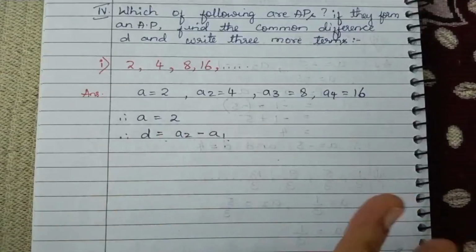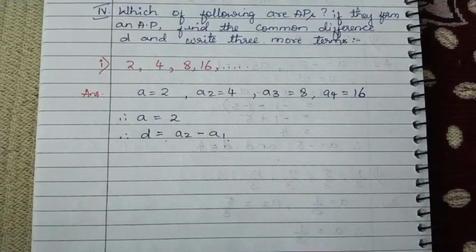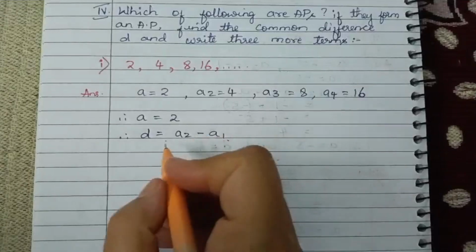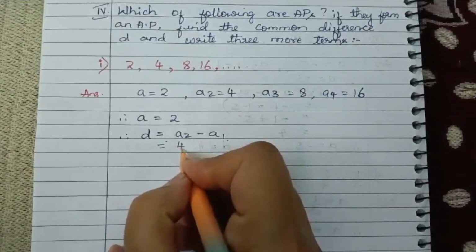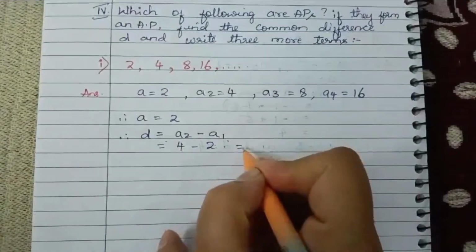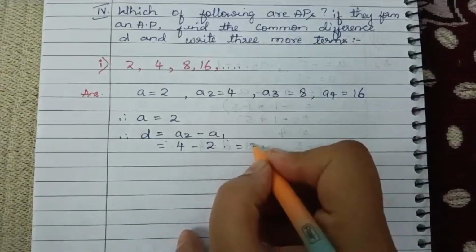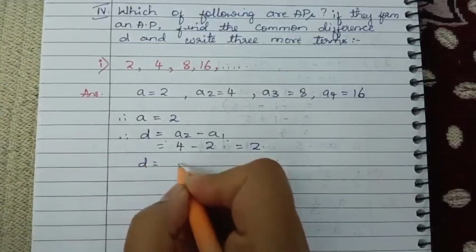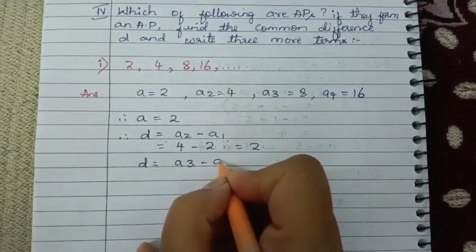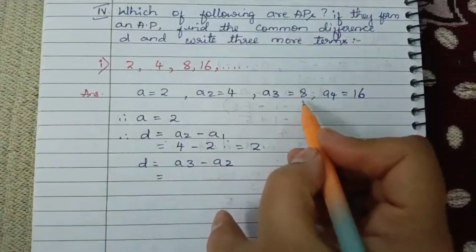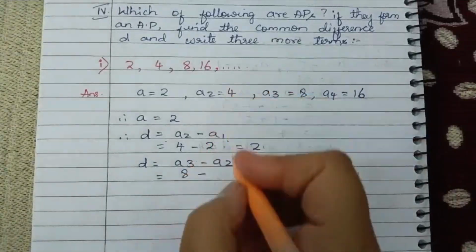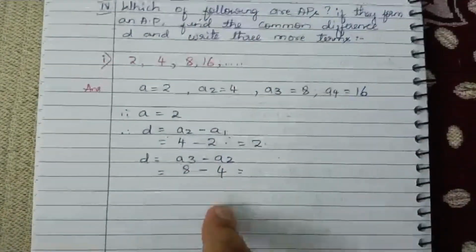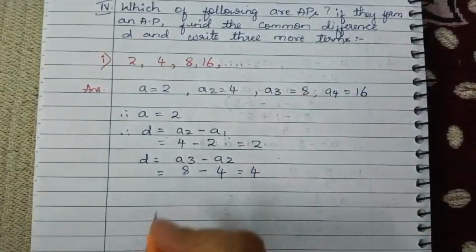Now here we have only 4, so let us do it on 4 values. a2 minus a1 is 4 minus 2, that is 2. Again, d is equal to a3 minus a2: 8 minus 4 is 4.